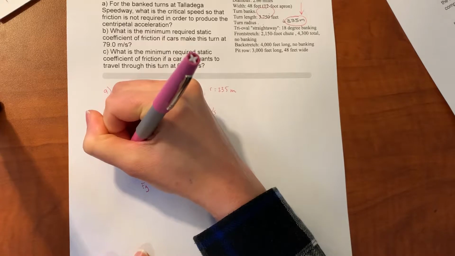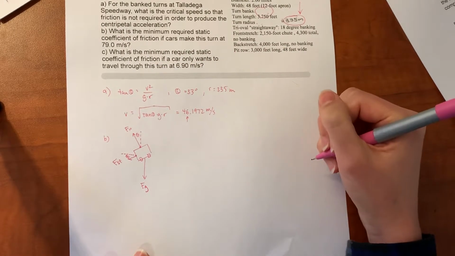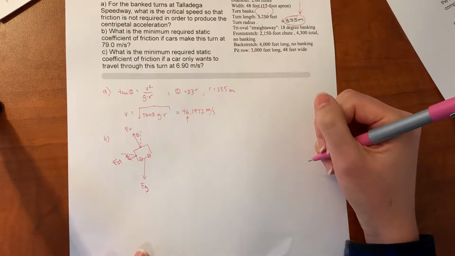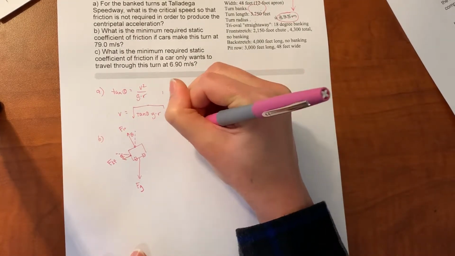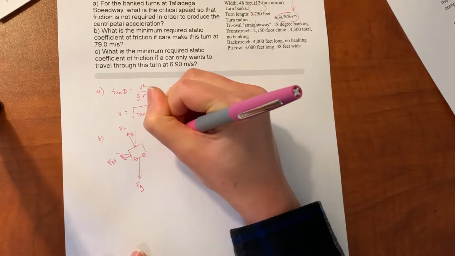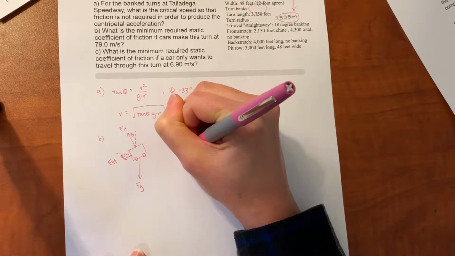I'm also going to label this angle here, which is theta, because we are going to need to break some of these vectors into components. This is up. This direction here is towards the center of the circle.